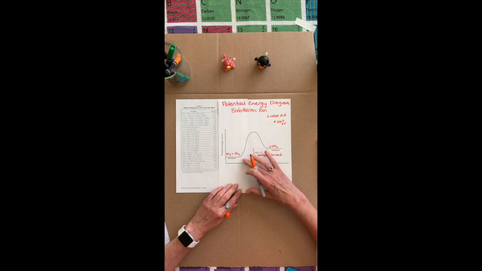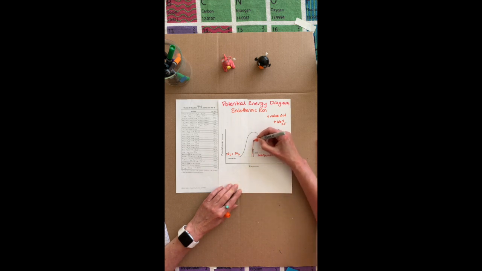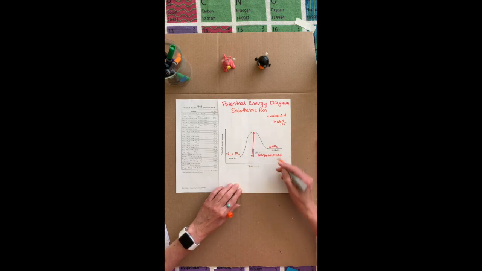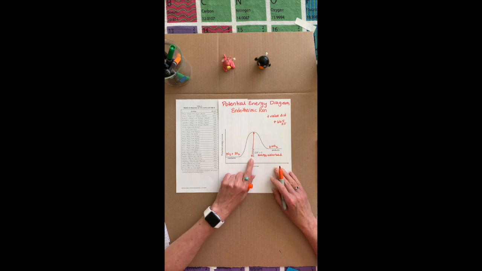The energy of activation for the forward reaction is here in orange.